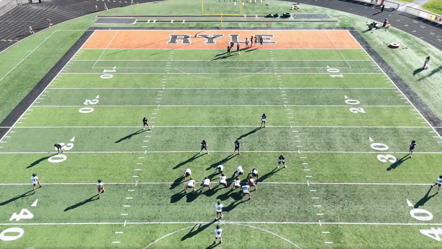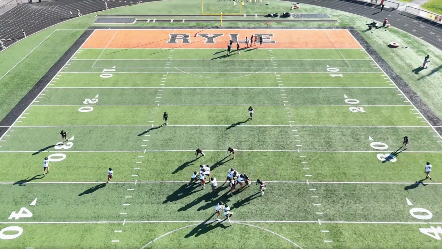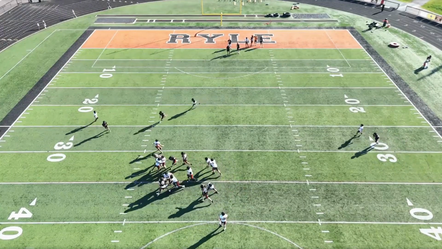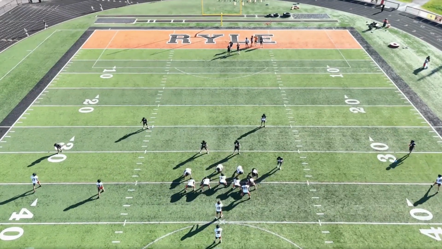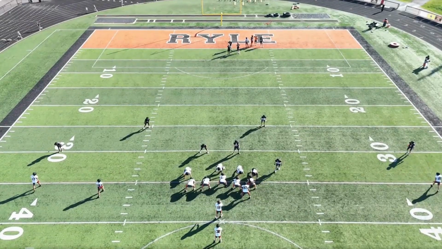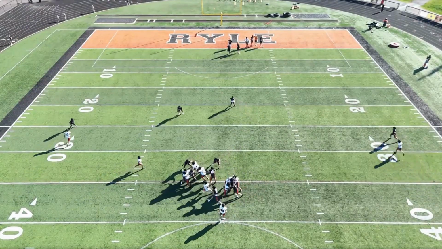And this is from practice. Again, I've advocated for the drone. This is why I love it. Just the vantage point, it's phenomenal. Okay, you can see all of them playing their gaps. Coming off the edge. Would like for the end to... No, he does a pretty good job.